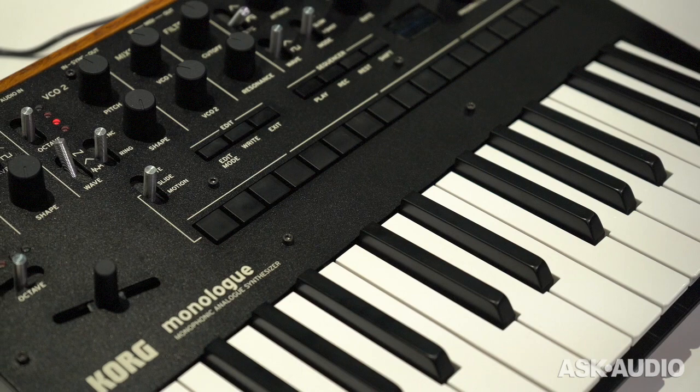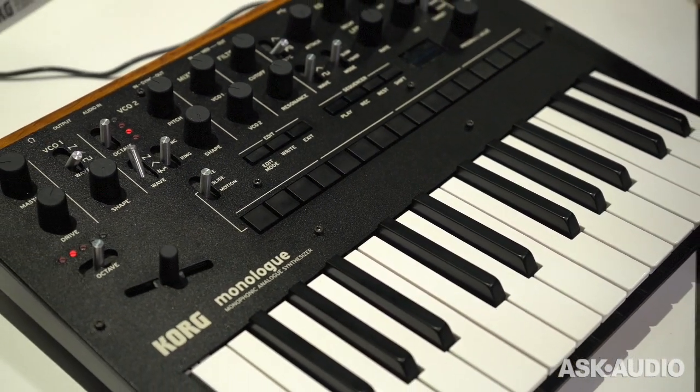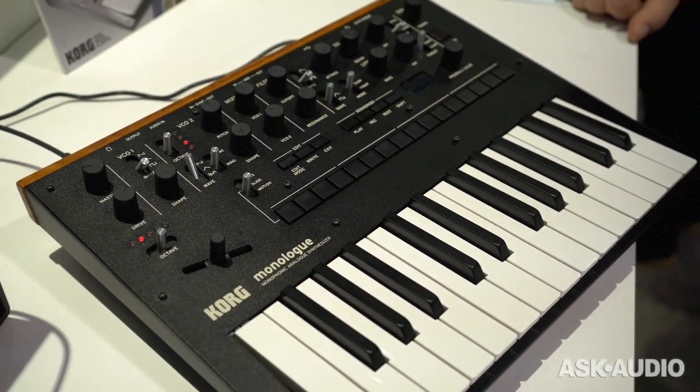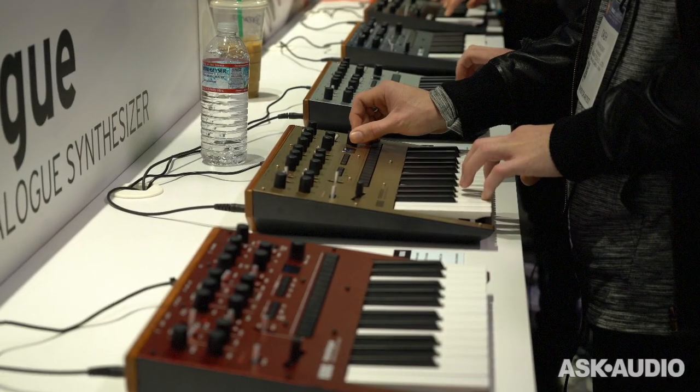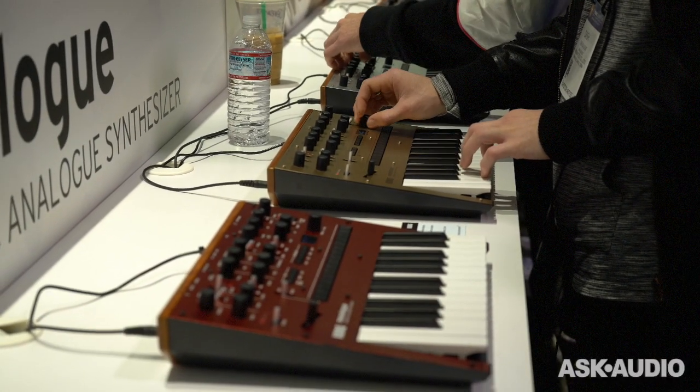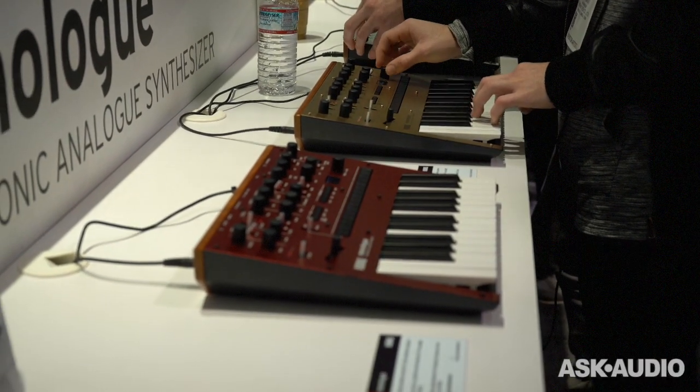Now, the Monologue is kind of like the little brother or little sister of the Minilog, right? Yeah, so Monologue really builds on the technology of Minilog with a whole new filter, an improved modulation section, and a really powerful sequencer. So what are the main differences between the Monologue and the Minilog?